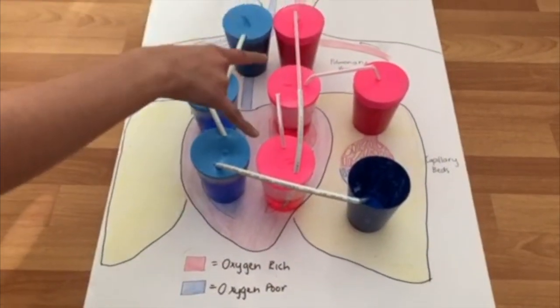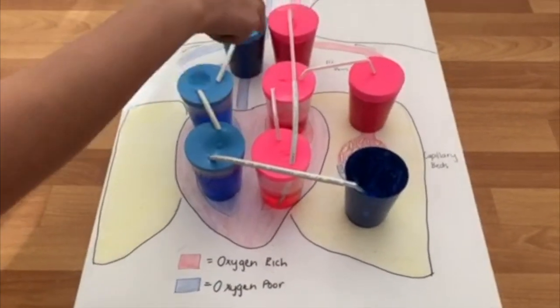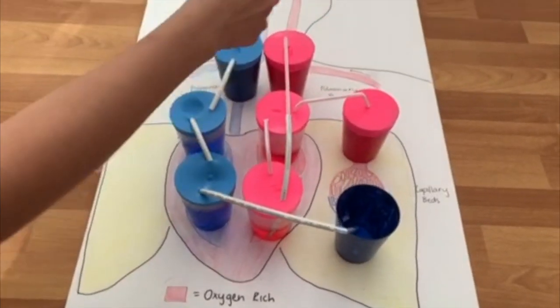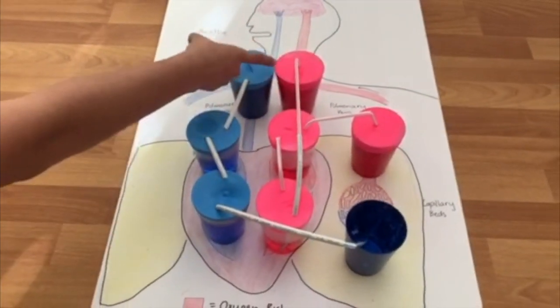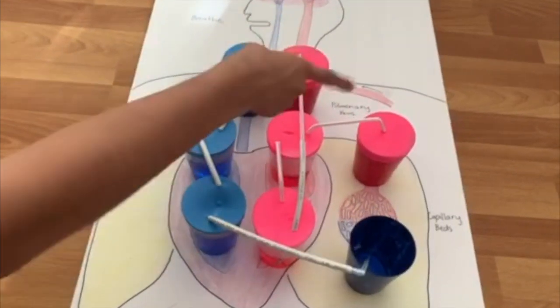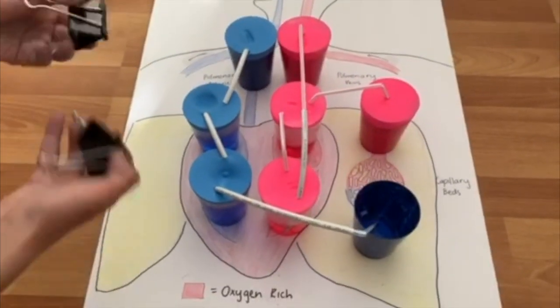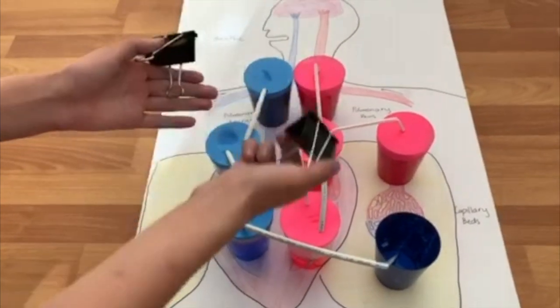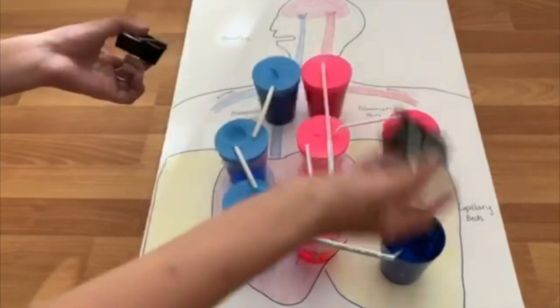And then the 2 clear red cups are the left atrium and the left ventricle. The painted one on the top is the pulmonary vein and the other one is a capillary bed. So the binder clips represent the bicuspid valve and the tricuspid valve that prevent the blood from backtracking.